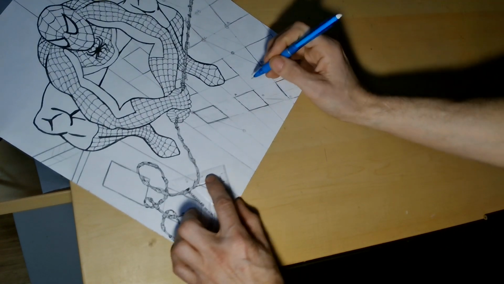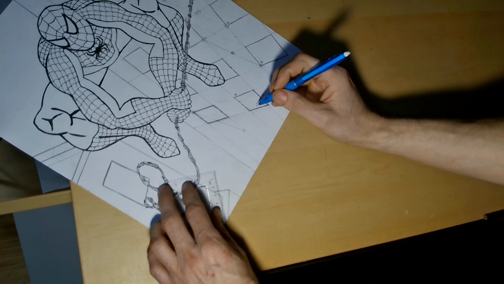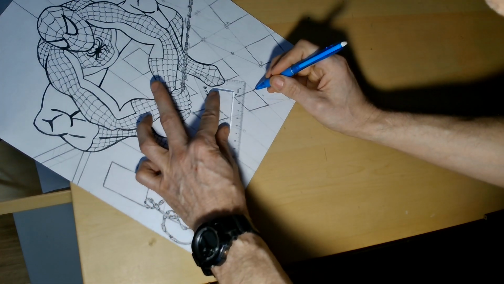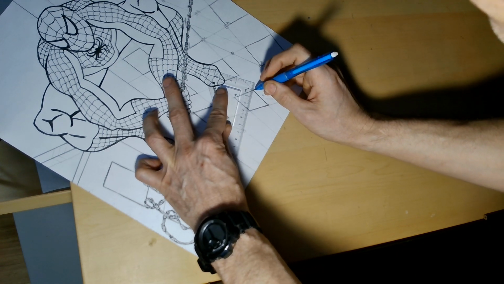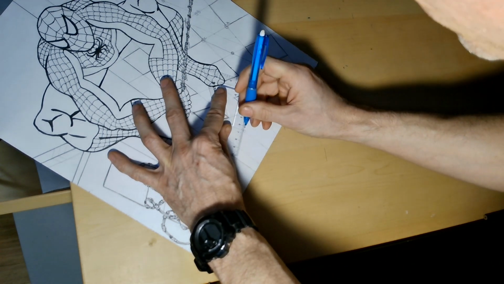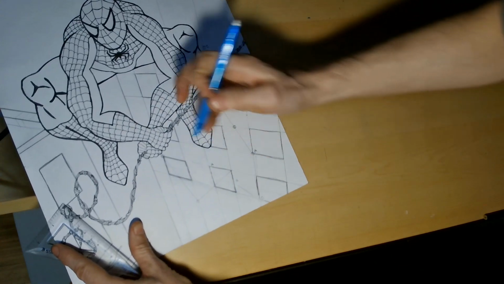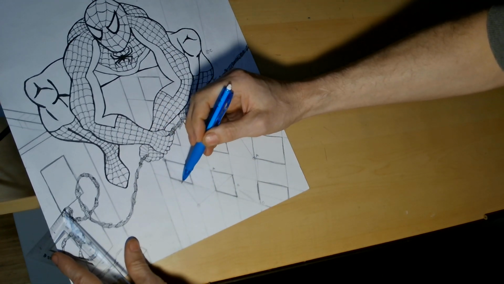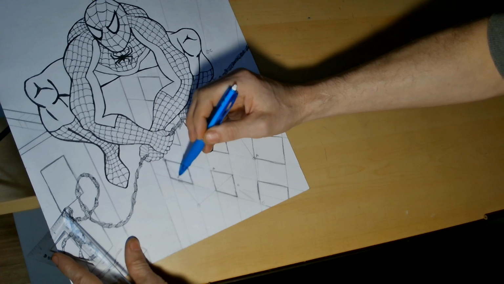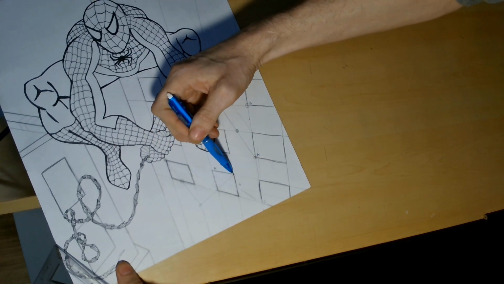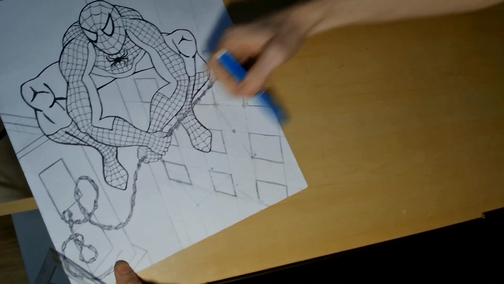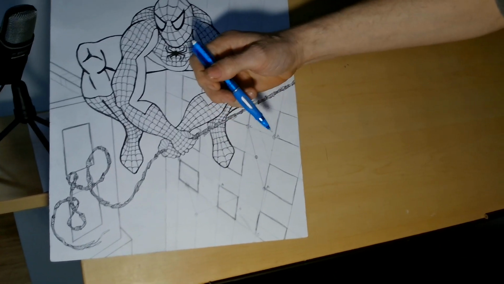This time I'll go the opposite way. If I go the opposite way from that corner to that corner, you see how, I'll move my hand in a minute, by finding that center here, from that corner to this middle, I could have also just gone from that corner here and done the diagonal.